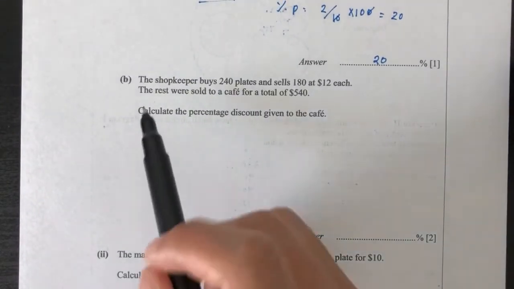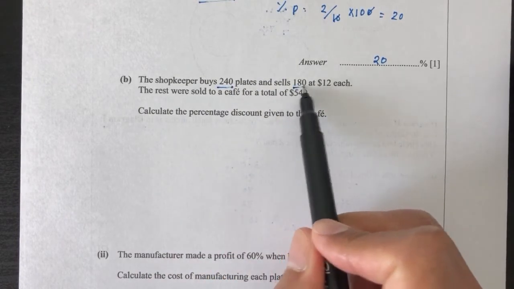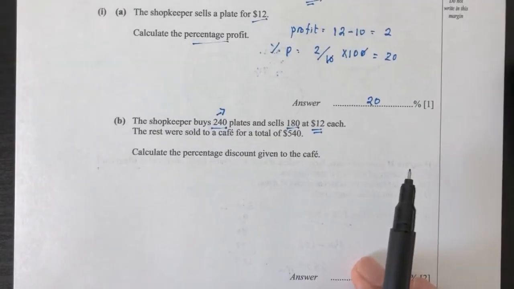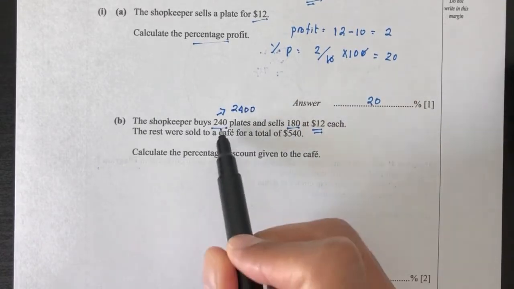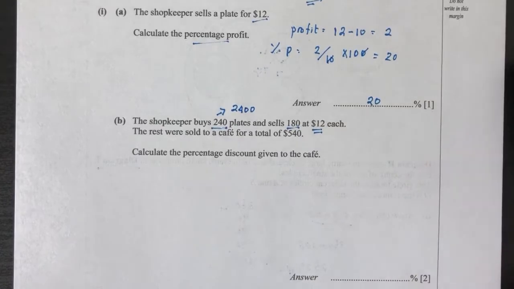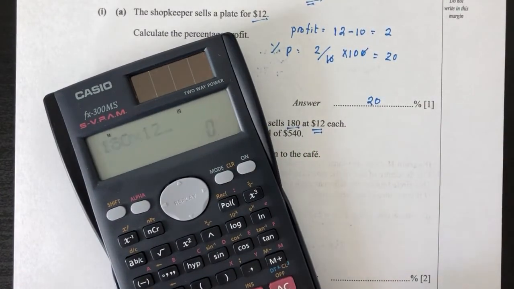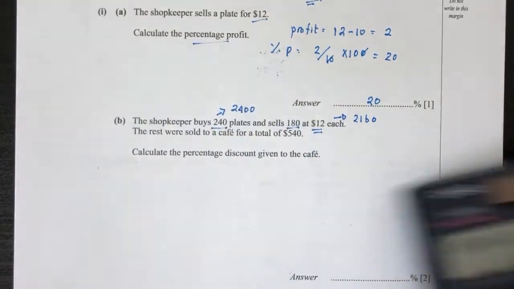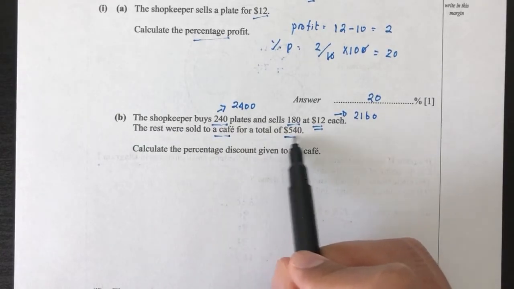Now for part B, the shopkeeper buys 240 plates and sells 180 at $12 each. So let's find out the cost. If he buys the plate for $10 each, so the cost of 240, that will be this much. That will be the cost. And sells 180 at $12, that will be 180 times 12. Okay, the rest was sold to a cafe for a total of $540.